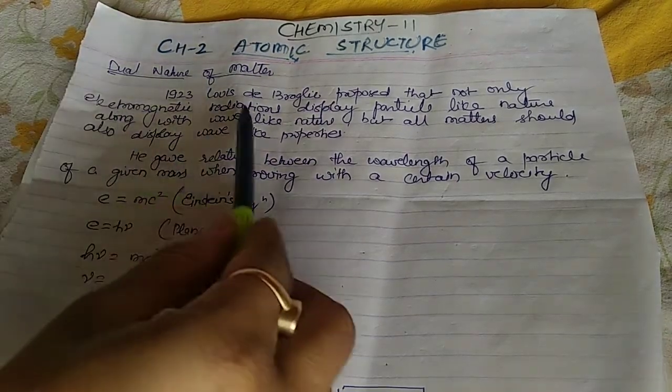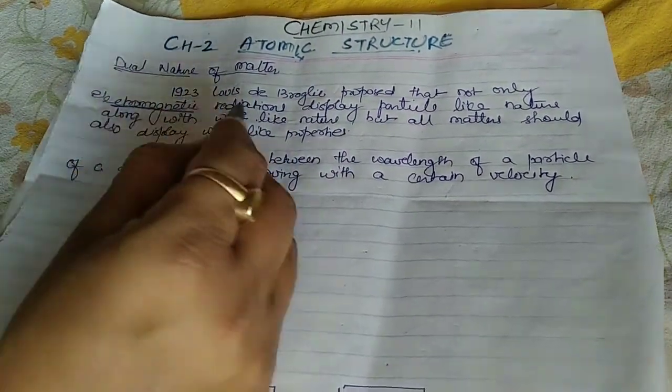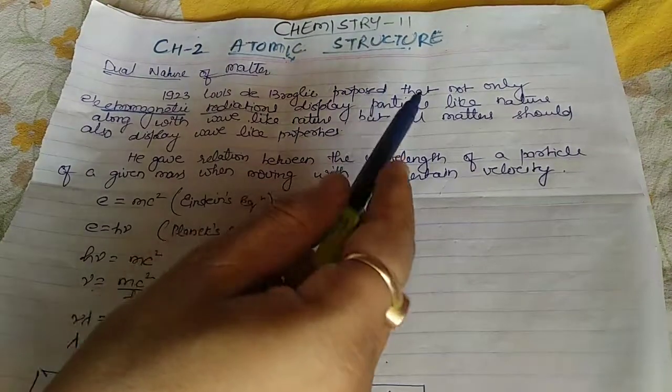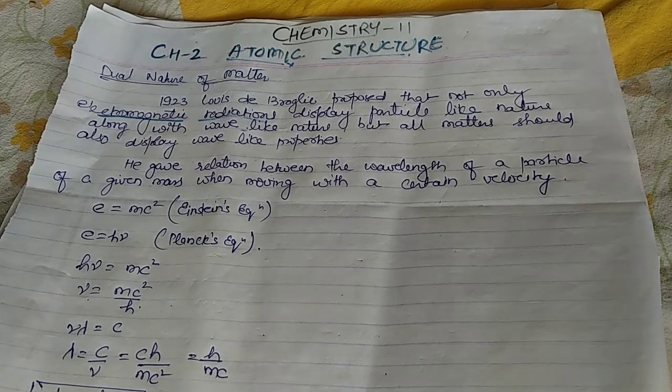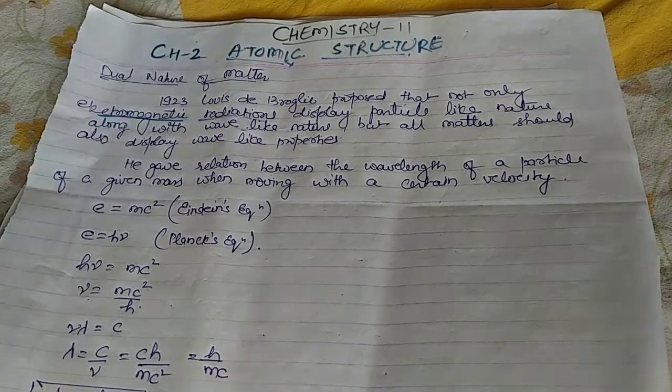In 1923, Louis de Broglie, a scientist, proposed that not only does electromagnetic radiation display particle-like nature along with wave-like nature, but all matter should also display wave-like properties. According to de Broglie, all matter in the world should display wave-like property, meaning it should behave like both a wave and a particle. De Broglie worked on this, and he gave a relation between the wavelength of a particle of a given mass when moving with a certain velocity.